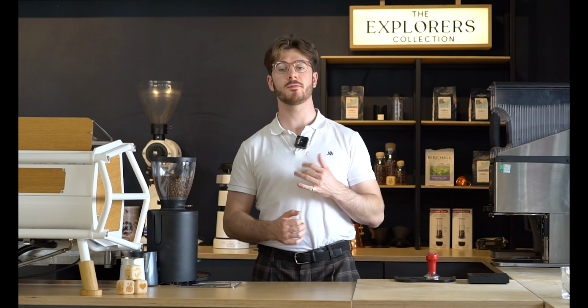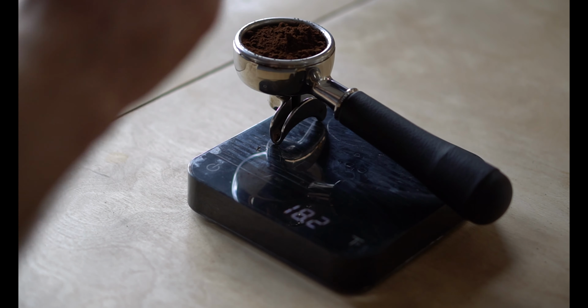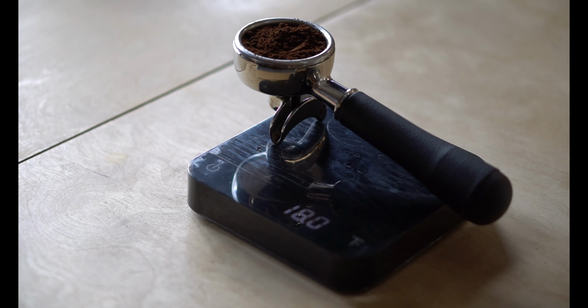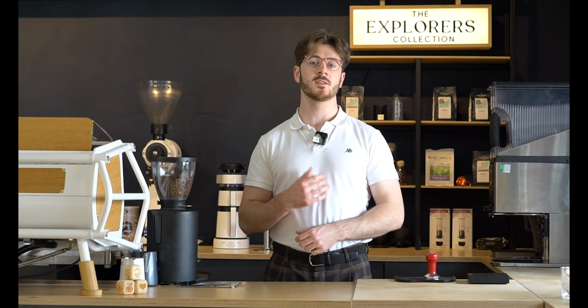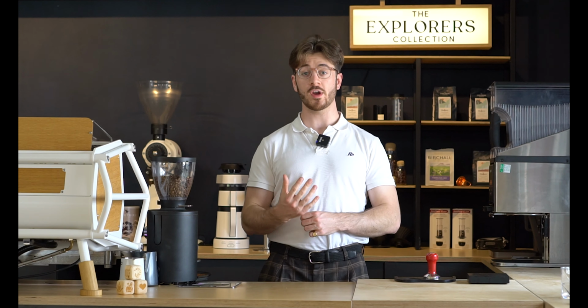So once you know that you can affect the flavor of your coffee by using ratio, you can start to use it as part of your dial-in process to really fine-tune the flavor. Sometimes you won't be able to fine-tune your coffee by dialing the grind size, so it's really useful to know that you can do that with the ratio as well.